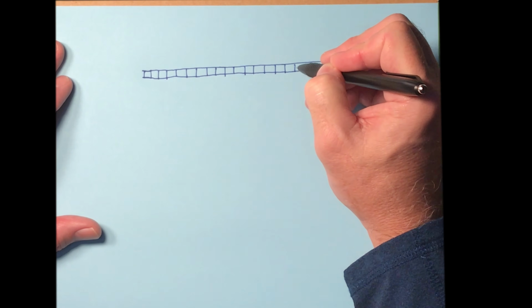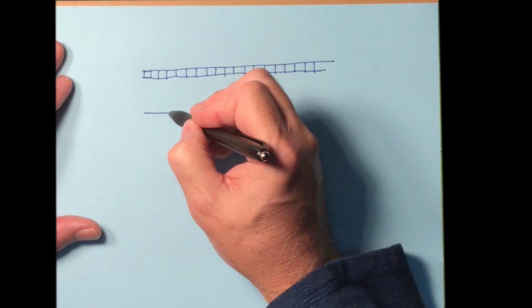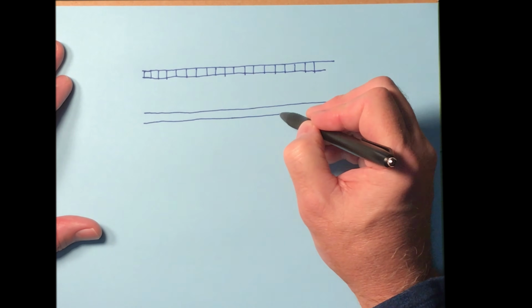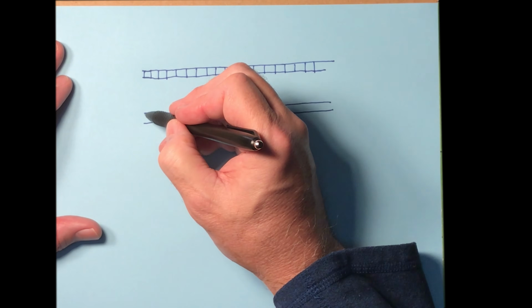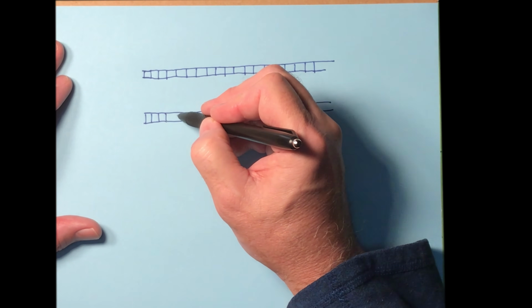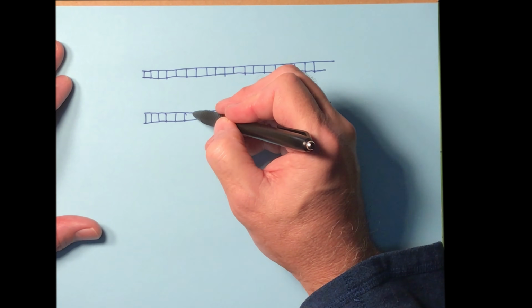Maybe it'll make more sense when I draw the bottom half. And now down here is the bottom half of that. And however many we've got up here, we've got just as many down here. Now, I'm probably going to mess it up.